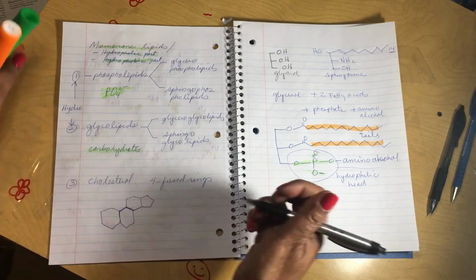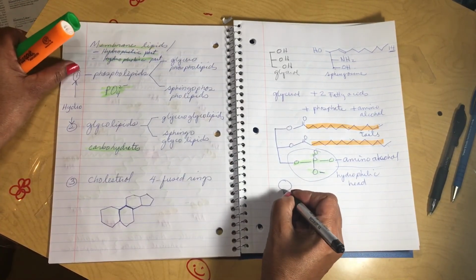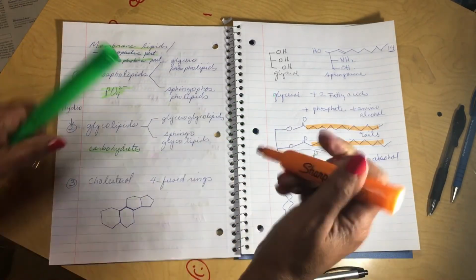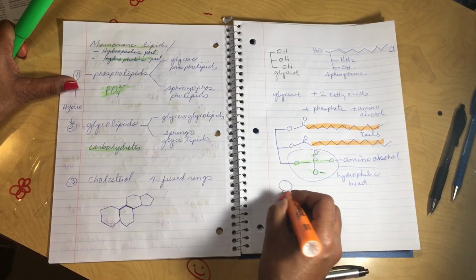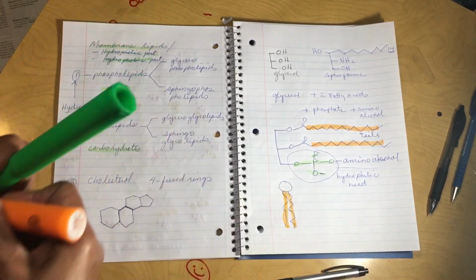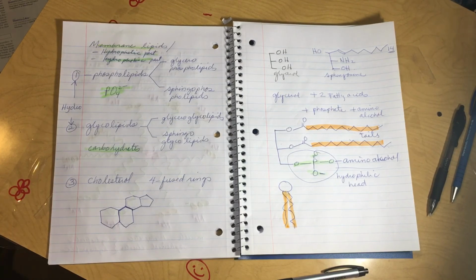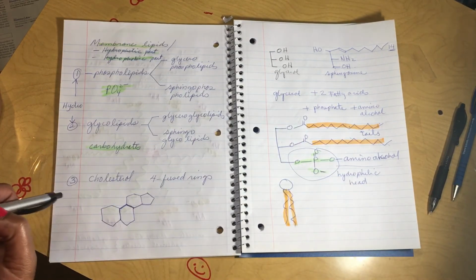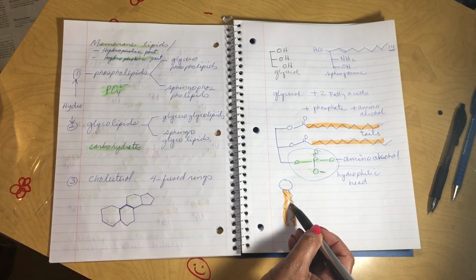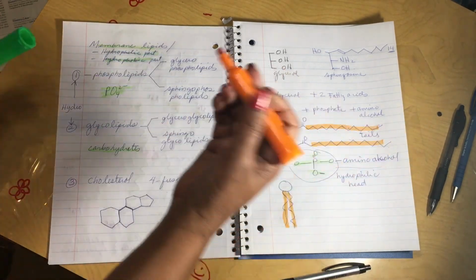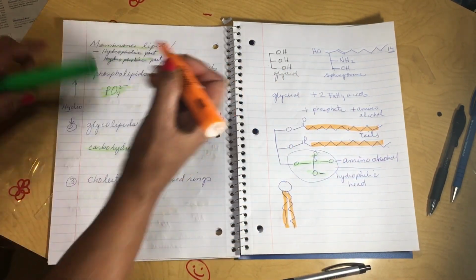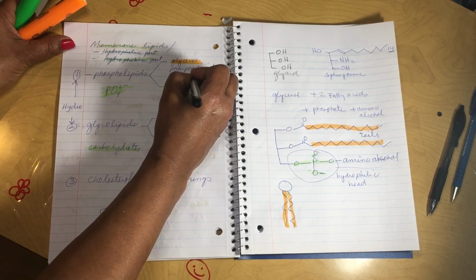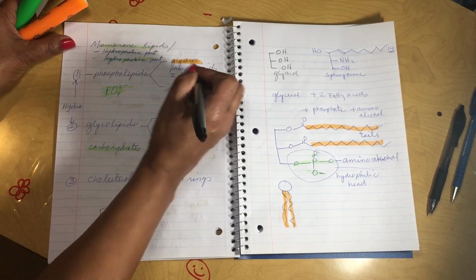We can make a small symbol to represent a phospholipid like this: 2 hydrophobic chains and 1 hydrophilic head. And that's a symbol that is very common. You will see that very often to represent a phospholipid. Now this is a glycerol phospholipid. If it is a glycerol phospholipid, it will have 2 fatty acids.